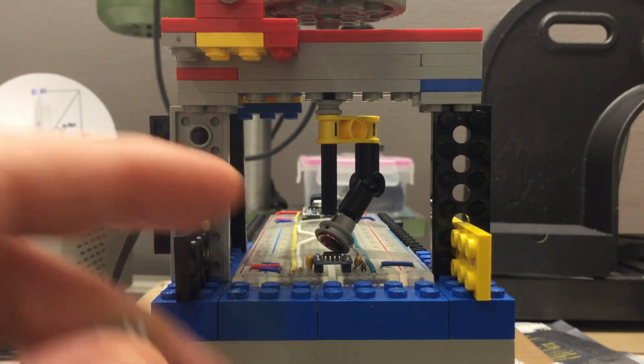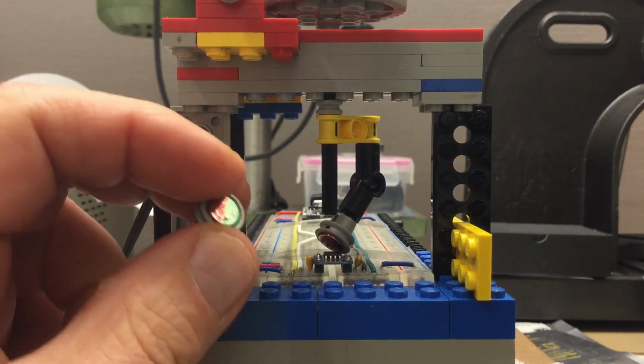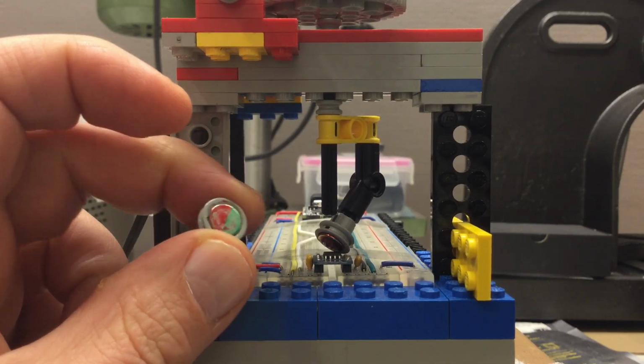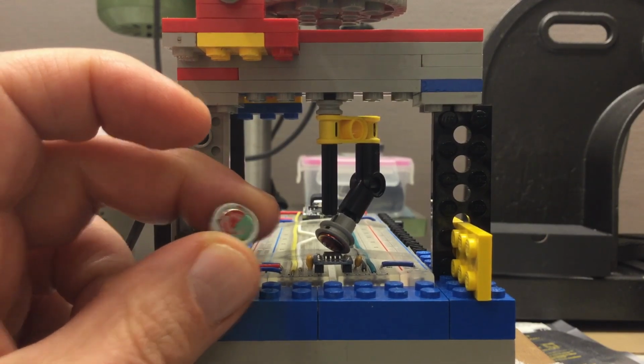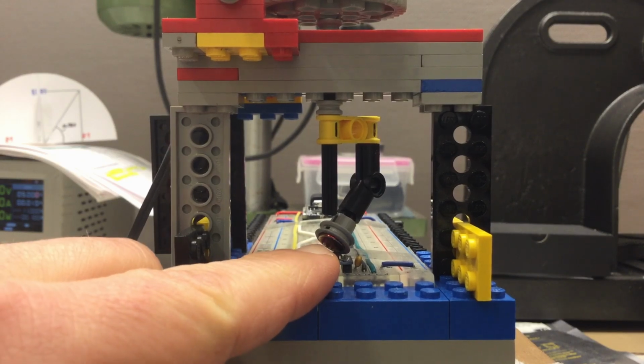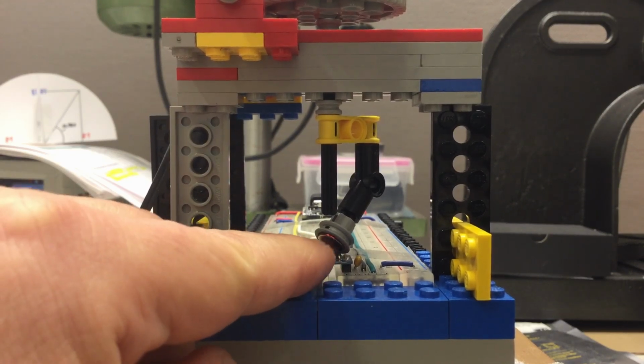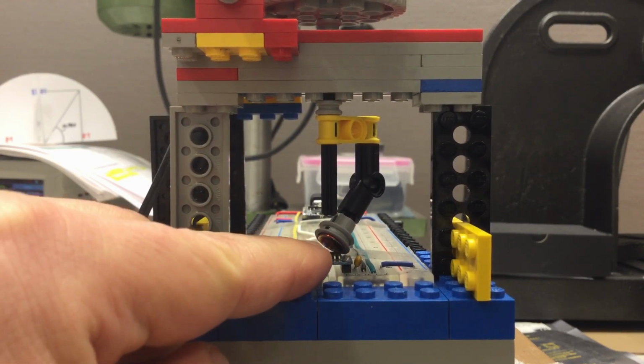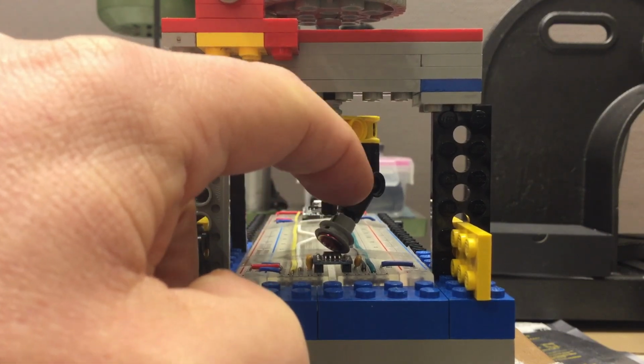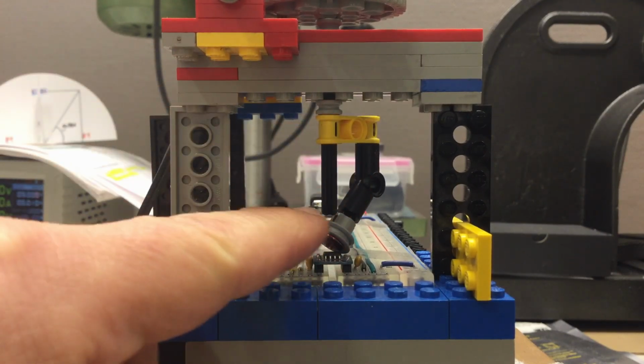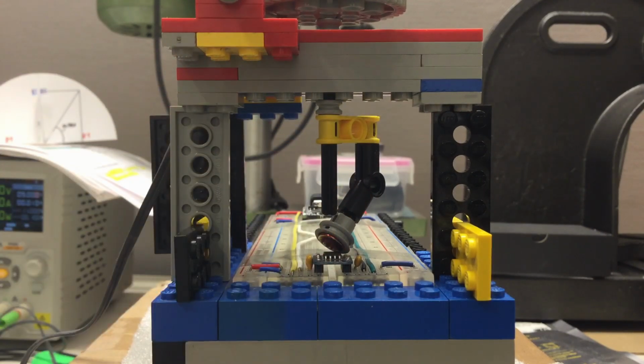First of all, I'm no longer using the diametrically magnetized magnet here, but a more conventional magnet. So that end of the magnet here is north and the other end that sticks inside the plastic is the south.